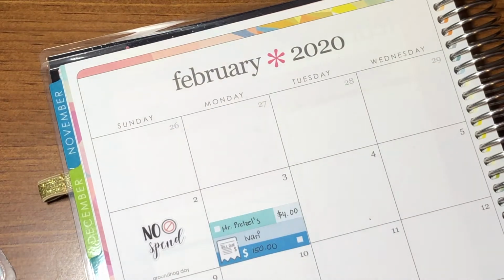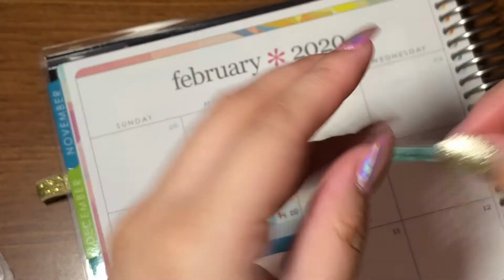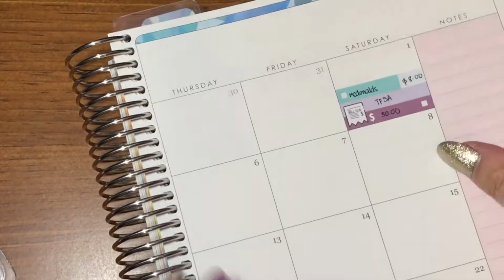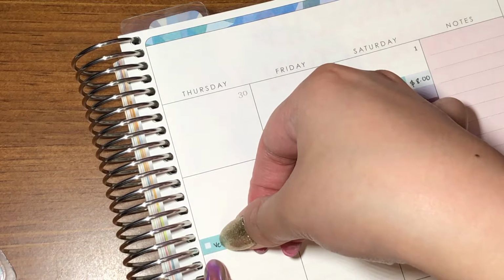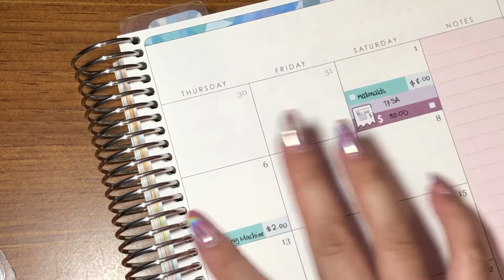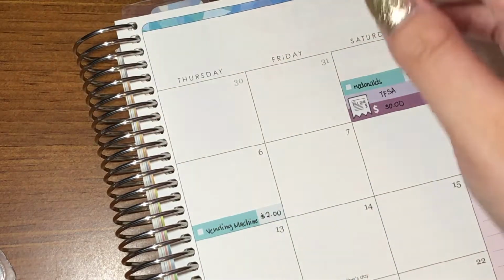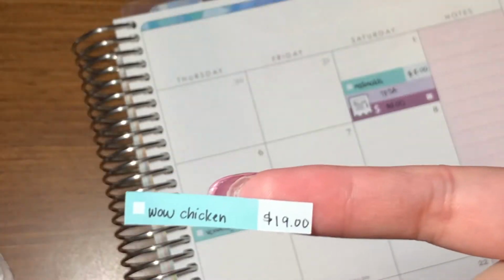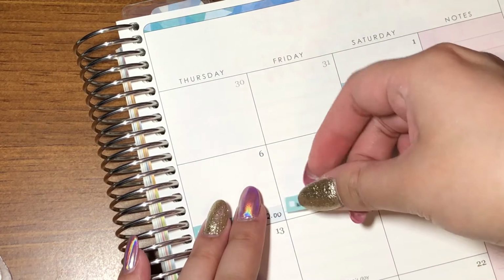Then the next one is just from my office vending machine, and that was $2 on the 6th. And lastly is a Wow Chicken expense of $19 on the 7th.